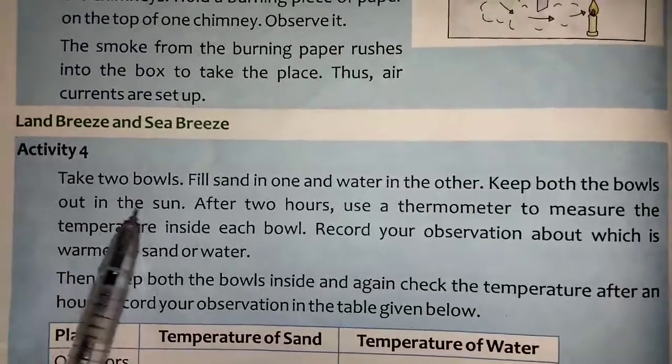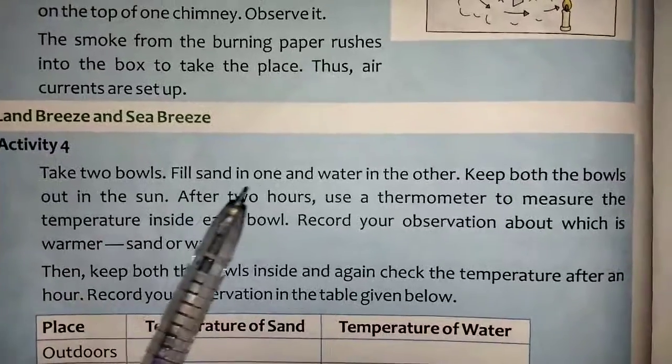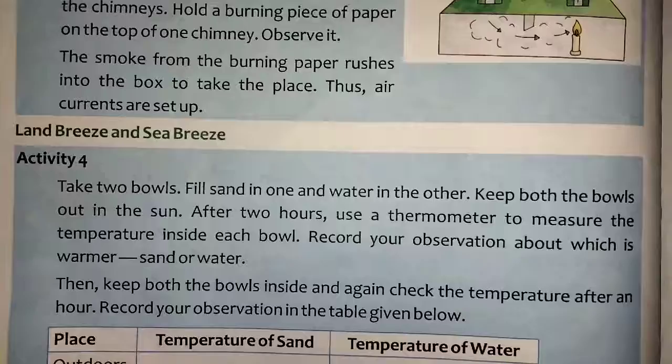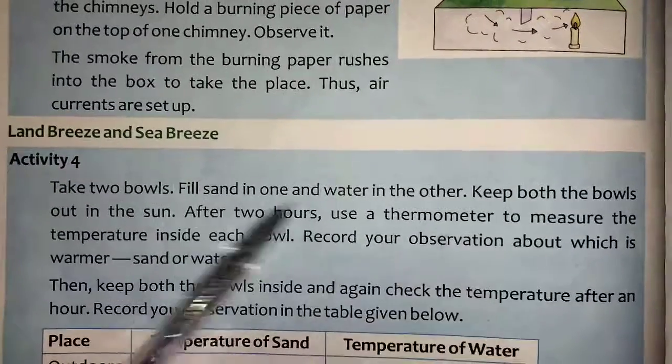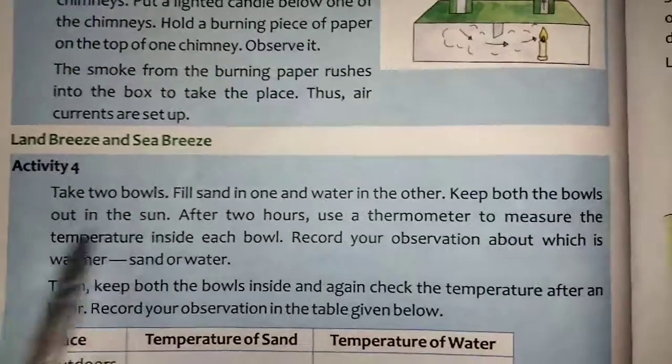Take two balls. Fill sand in one and water in the other. Keep both the balls out in the sun. Both the balls you have to keep in the sunlight.